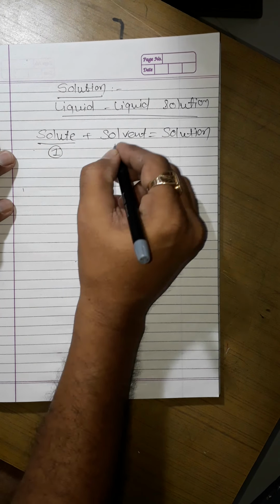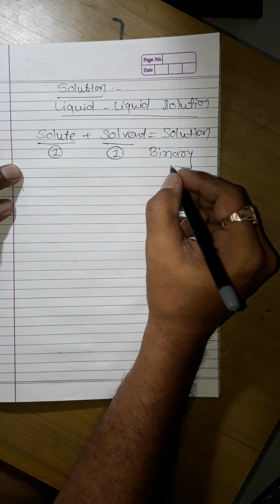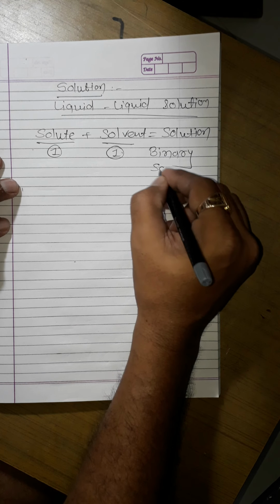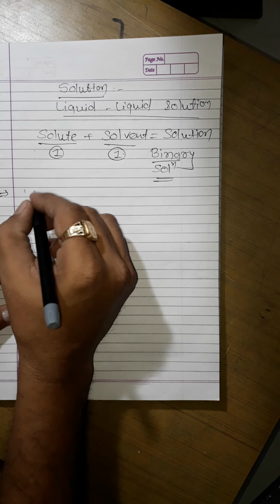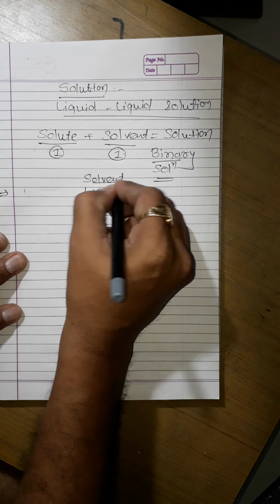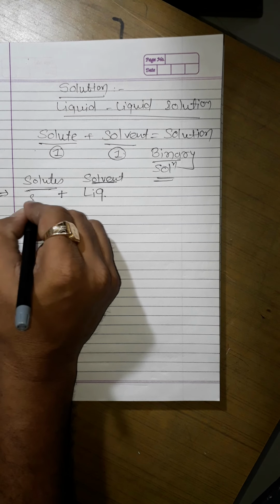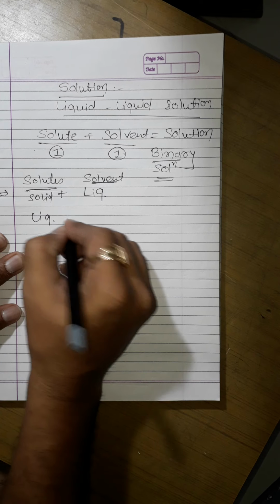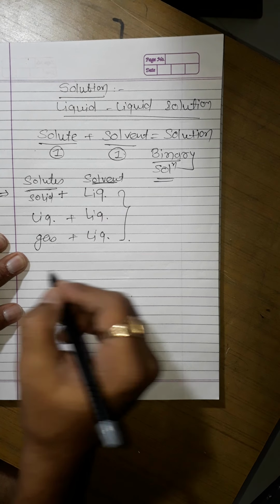If only one solute and one solvent are there, this type of solution is known as a binary solution. Binary means two components, and they are called binary solutions. As we learnt in types of solutions friends, a liquid solvent can make solutions with solutes that may be solid, liquid, or gas. So it is liquid plus solid, liquid plus liquid, and gas plus liquid. So there are three possibilities friends.